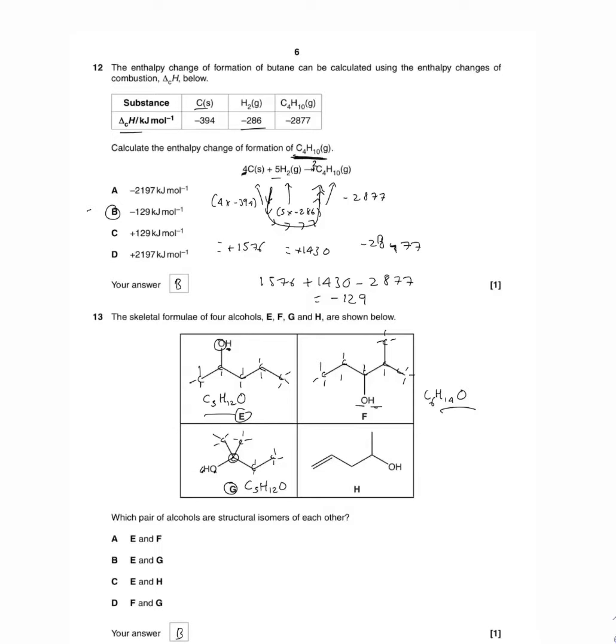But just in case, let's try H. You have 1, 2, 3, 4, 5. You have C5. H, 1, 2, 3, 4, 5, 6, 7, 8, 9, 10. H10. And you already have an O. No, this doesn't go with anything. So E and G would be the answer. And it will be B in this case.